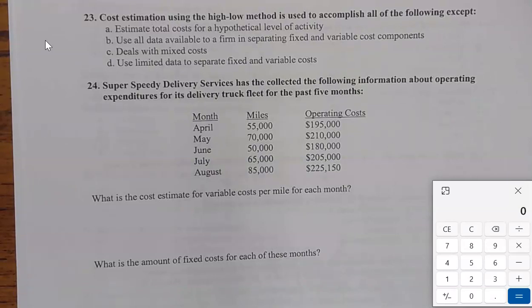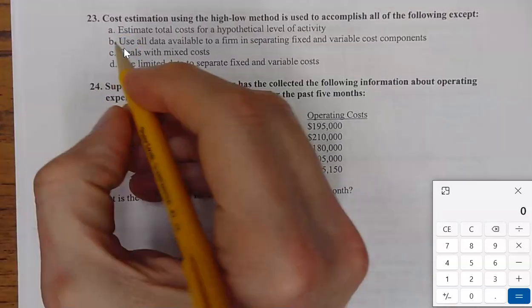So there's a little bit of a lack of detail. Notice in question 24 that we haven't got to yet, we're not looking at the miles on a daily basis or anything like that, or the operating costs on a daily basis. We're looking at months here. So we're not doing this. So this is going to end up being our answer here.